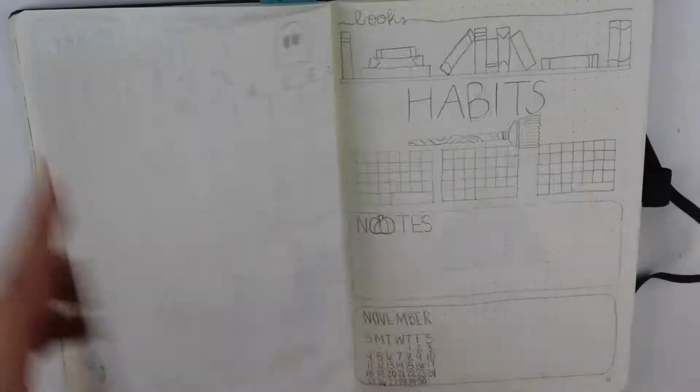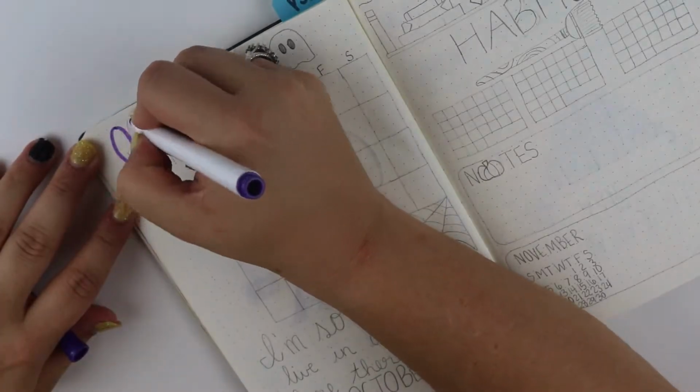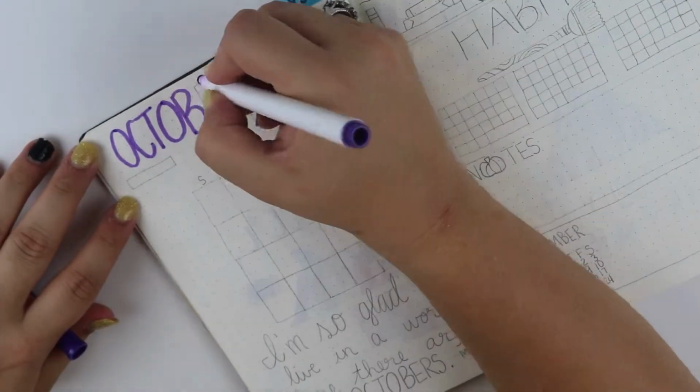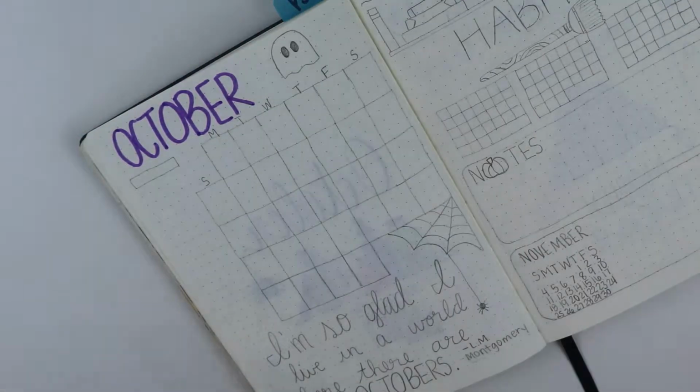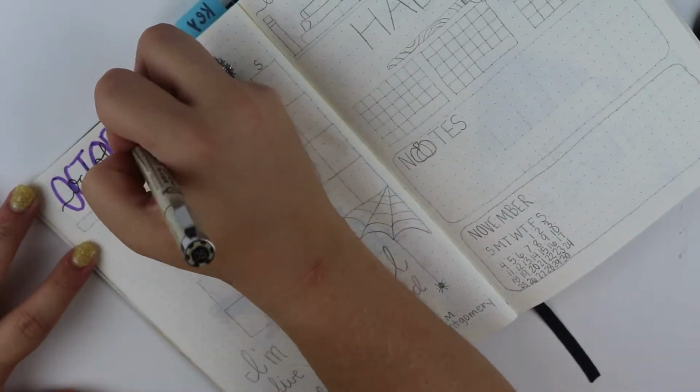So, yeah, that's how it turned out. This next page, of course, is my monthly, and I kept this pretty much the same every week, every month that I've been doing so far.